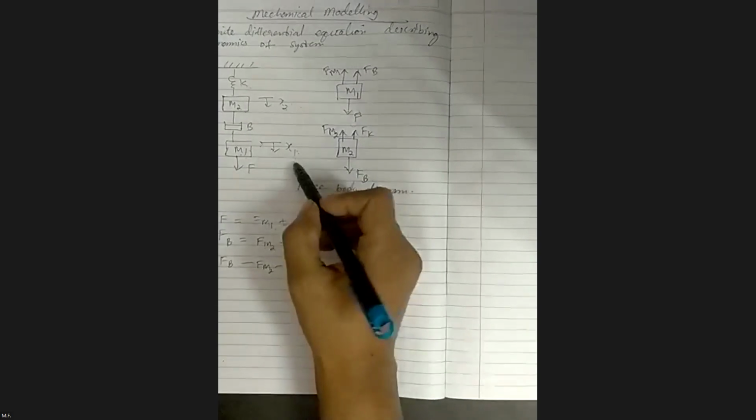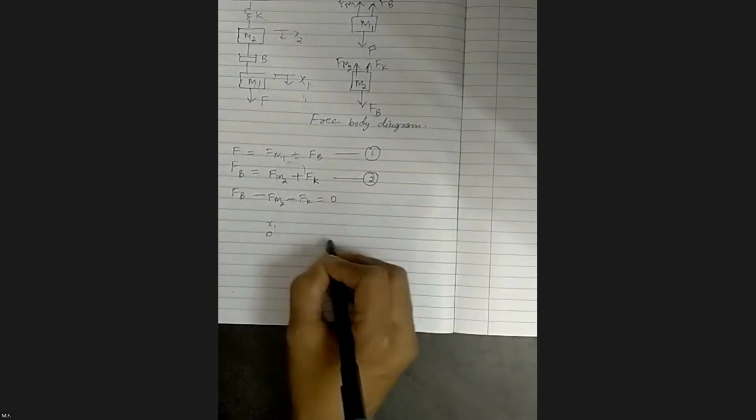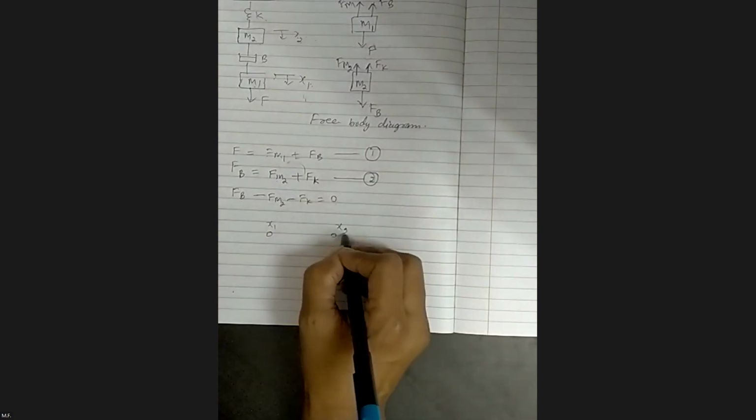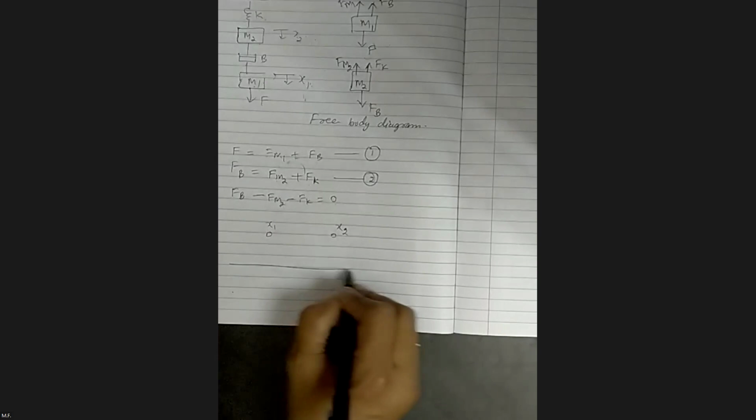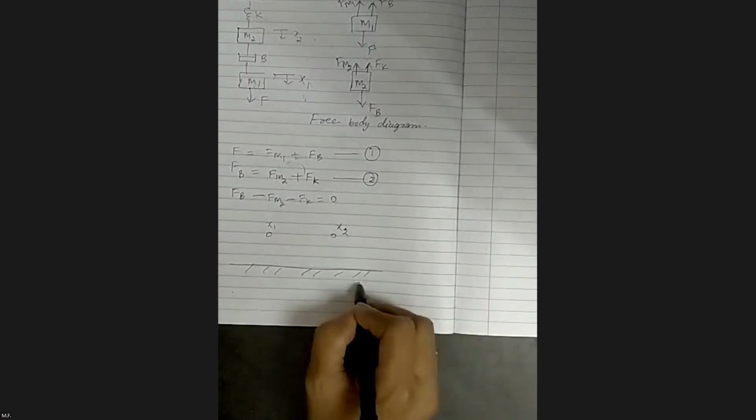Now see the equivalent diagram for this. To start the equivalent diagram, we have to see how many displacements are present in the numerical. So x1 and x2, two displacements are available in the numerical. So I'm taking two nodes, x1 and x2. Make one base or ground or reference line.